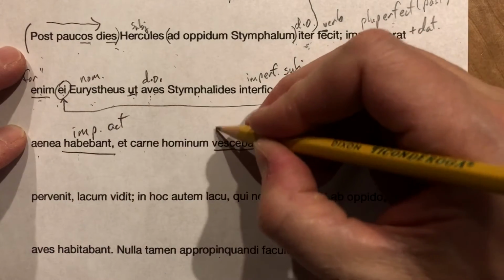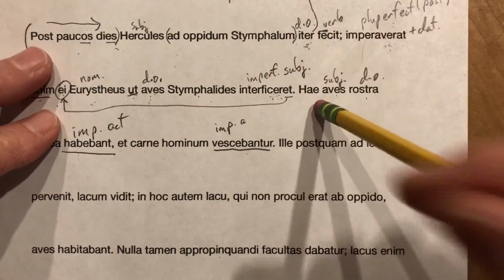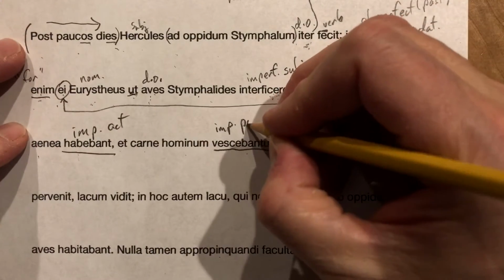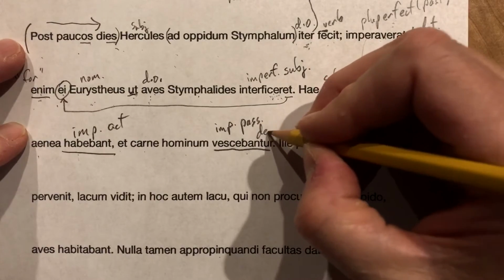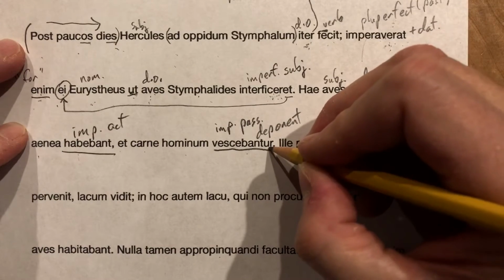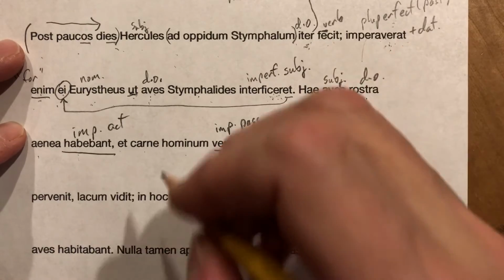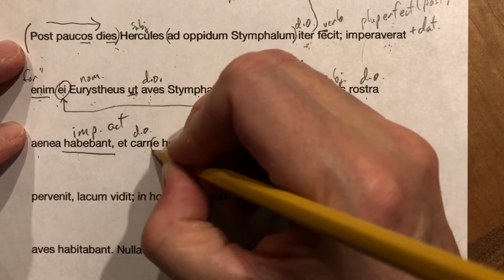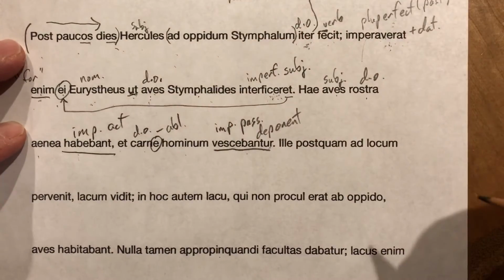Also imperfect. Excuse me, not active. This is a passive form with an active meaning. That's because this is a deponent verb. Deponent. It's got passive forms but active meanings. And, weirdly, the direct object in this case is ablative. It takes an ablative direct object.